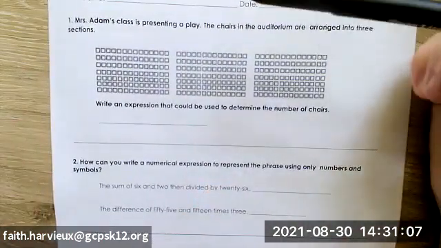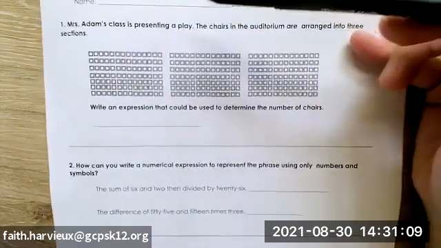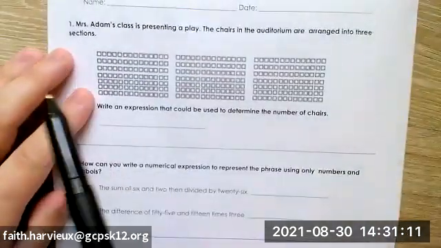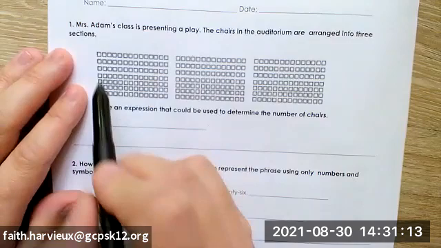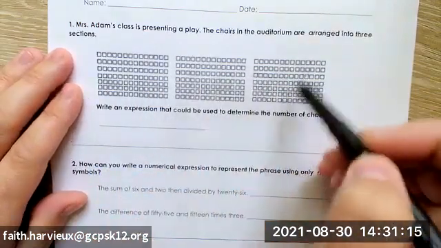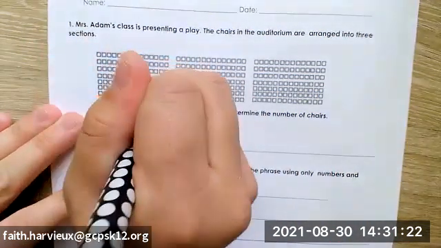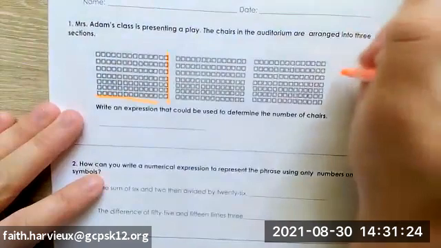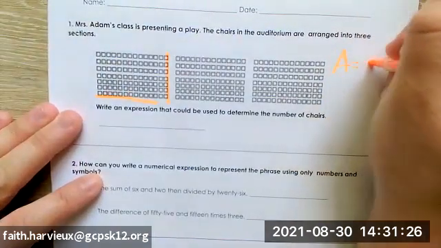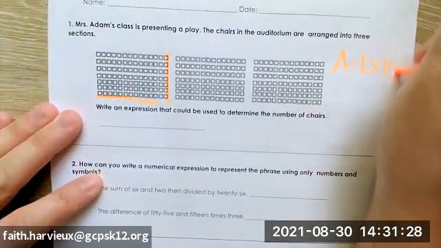So the first thing that I'm going to do is look at how many chairs are in each section. And I know that I can solve this by using length times width, because area is length times width.